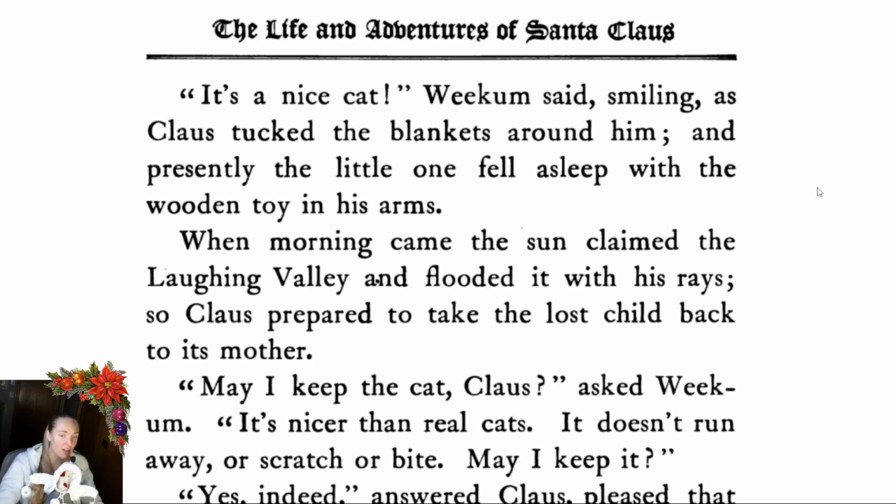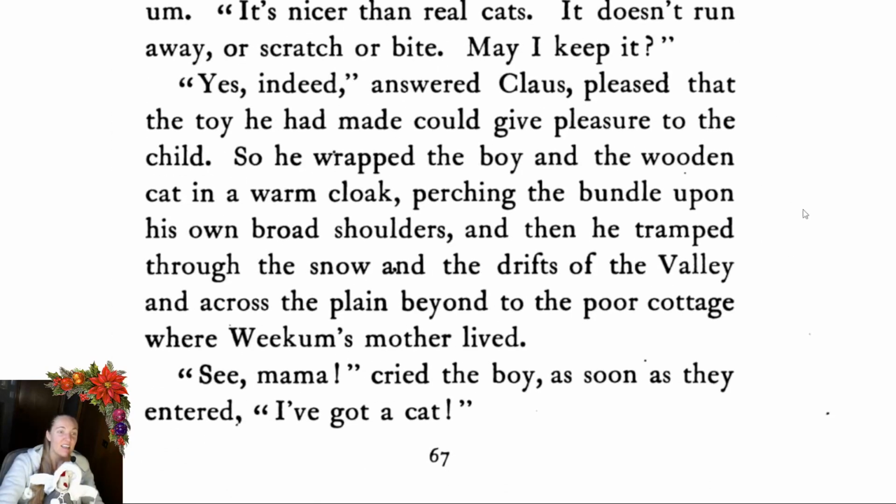"May I keep the cat, Claus?" asked Weekum. "It's nicer than real cats. It doesn't run away or scratch or bite. May I keep it?" "Yes, indeed," answered Claus, pleased that the toy he had made could give pleasure to the child.